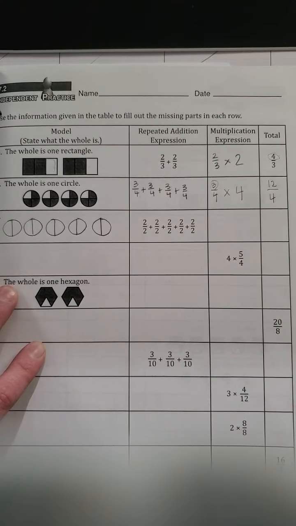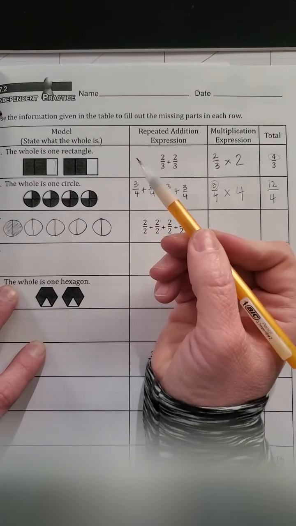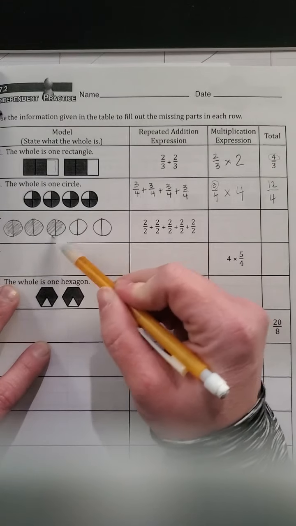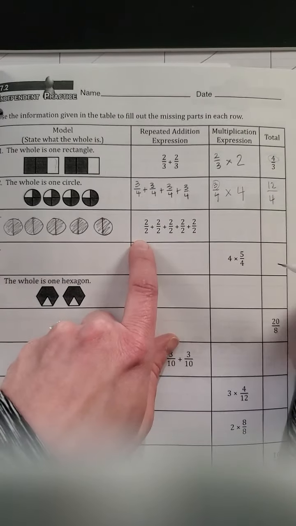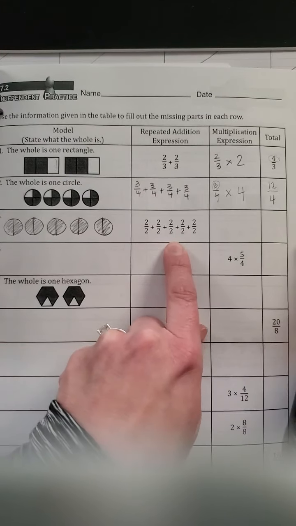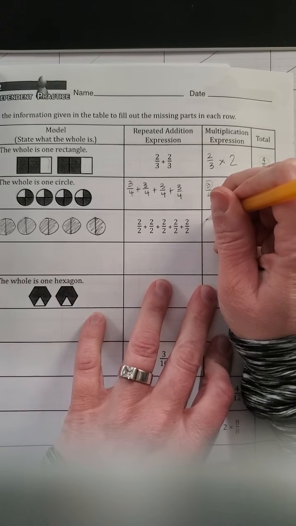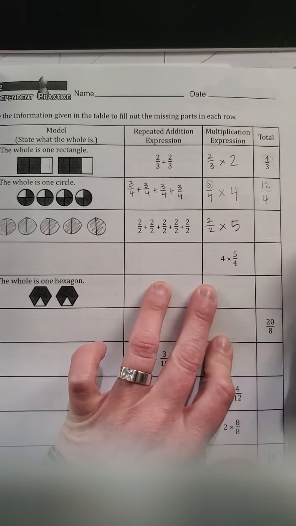So the whole is one circle, and if we have 2 out of 2 shaded in, 2 out of 2, 2 out of 2, 2 out of 2, and 2 out of 2, we have 2/2 plus 2/2 plus 2/2 plus 2/2 plus 2/2. So we have the multiplication expression of 2/2 times 5.